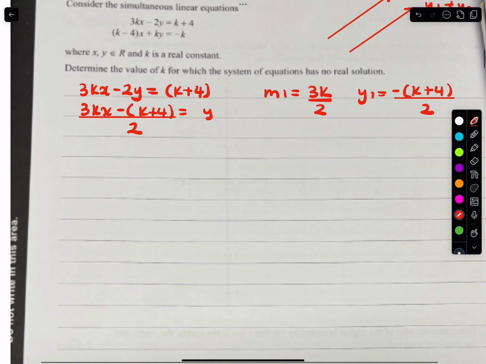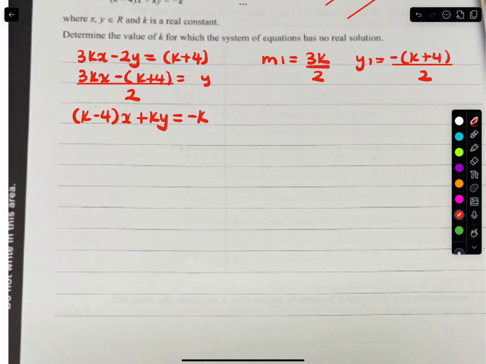So what I'm going to do is rewrite the other one too. k minus 4x plus ky equals negative k. And so I'm going to, of course, solve for y. So I'm going to bring this to the other side. So it'll be ky equals negative k minus k minus 4x, and divide all this by k to get rid of this k here. Now look, same thing, it's like y equals.